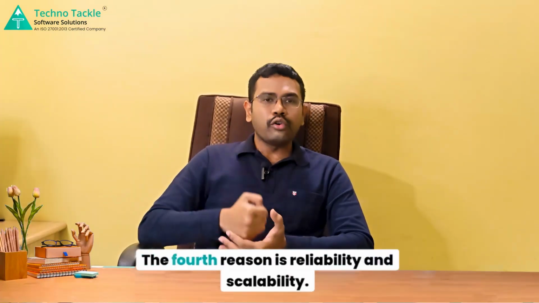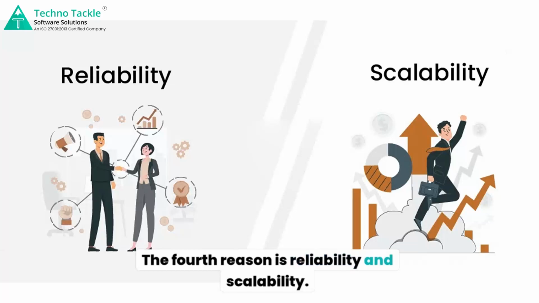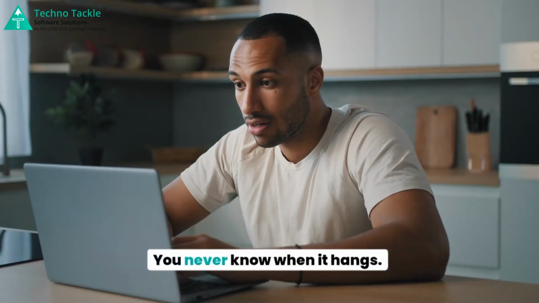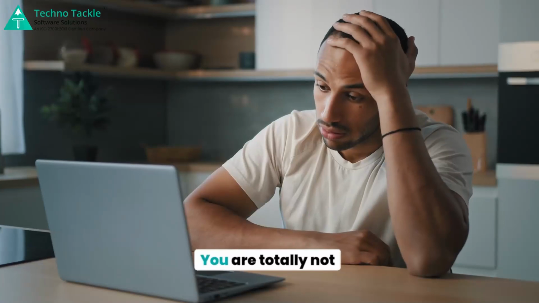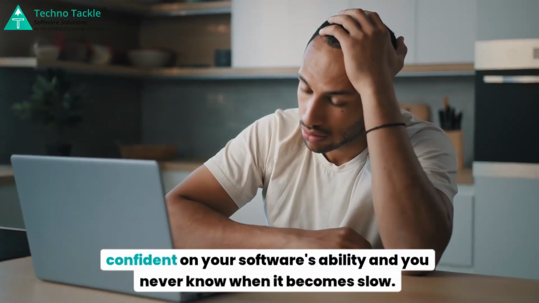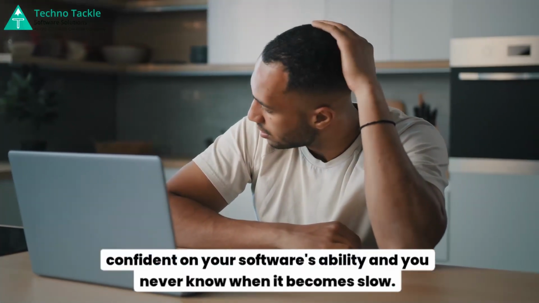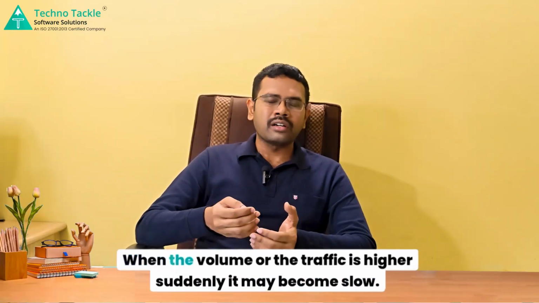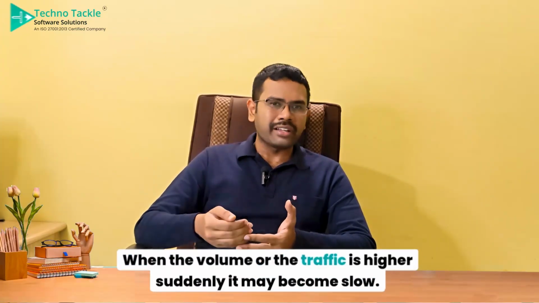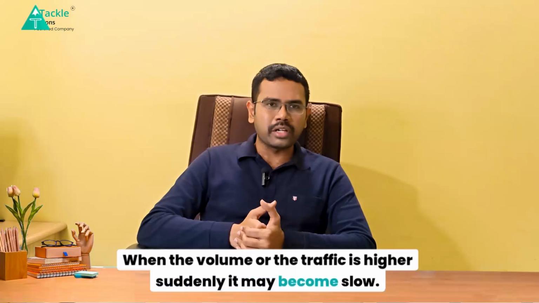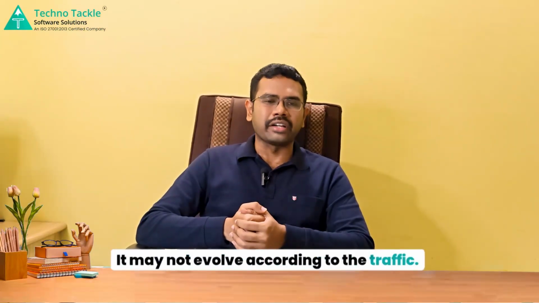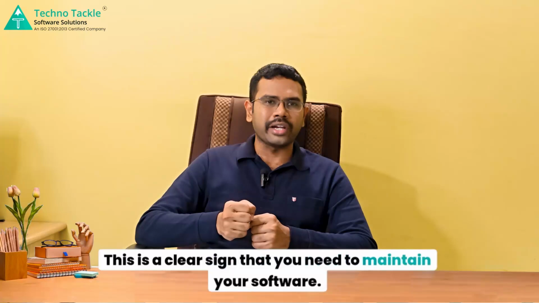business world. The fourth reason is reliability and scalability. You never know when your software will crash. You never know when it hangs. You are totally not confident on your software's ability, and you never know when it becomes slow. When the volume or the traffic is higher, suddenly it may become slow. It may not evolve according to the traffic. This is a clear sign that you need to maintain your software.